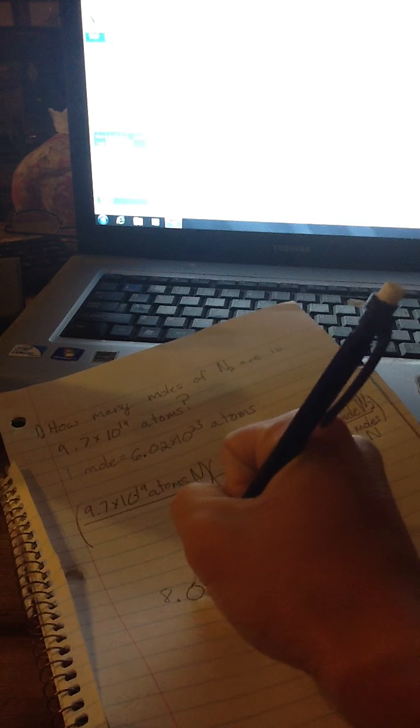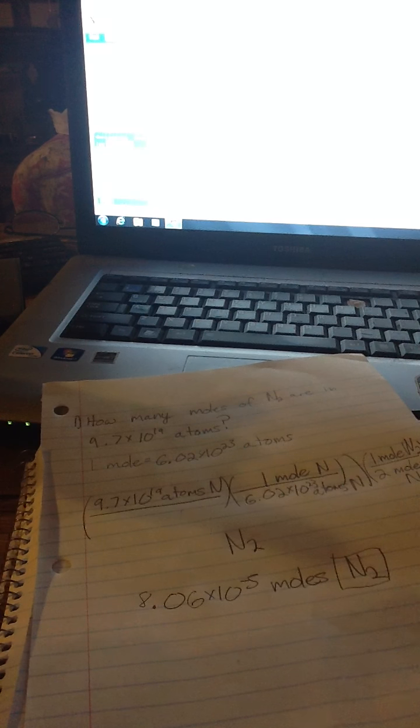You're going to do this to 3 sig figs. I don't know how many sig figs your teacher wants you to do it to, but the full answer is 8.056478405 times 10 to the negative 5, but 8.06 times 10 to the negative 5 moles of N2, and that's nitrogen gas in your body.